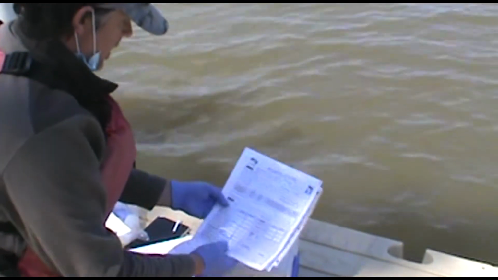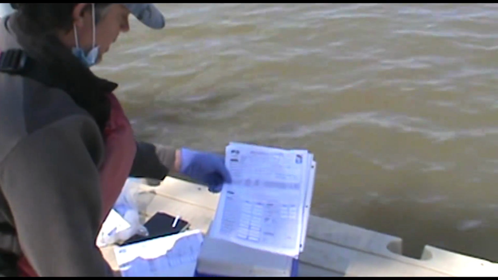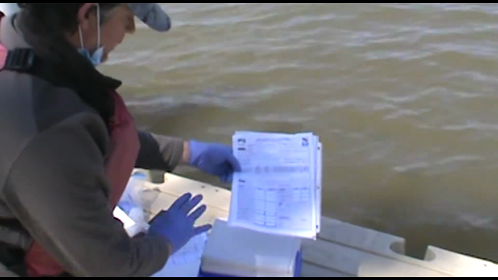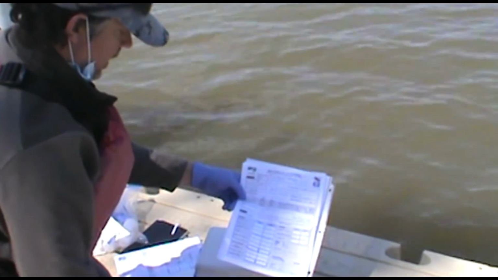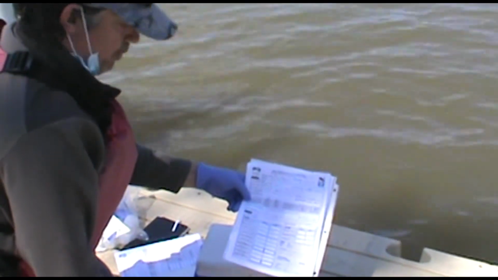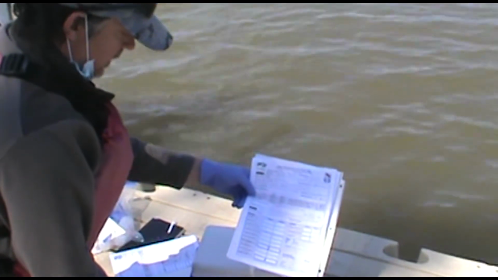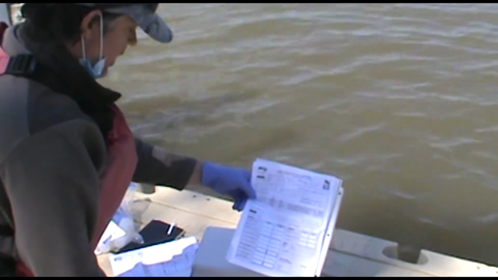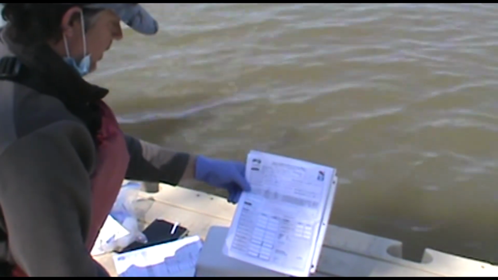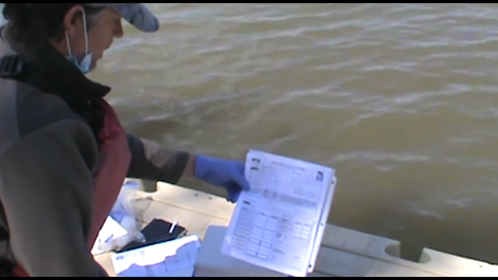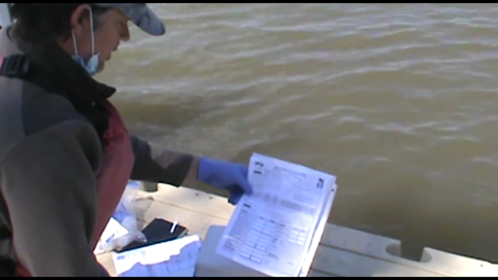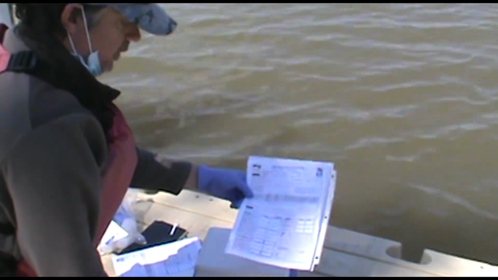And then this will go to the lab, and then our person working in the lab will take all these samples and start the lab process. They'll measure the turbidity in each of the samples we've got, and then they'll start the bacteria, coliform and E. coli incubation, and we'll know the results tomorrow.